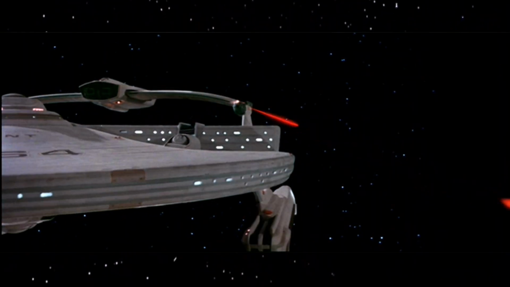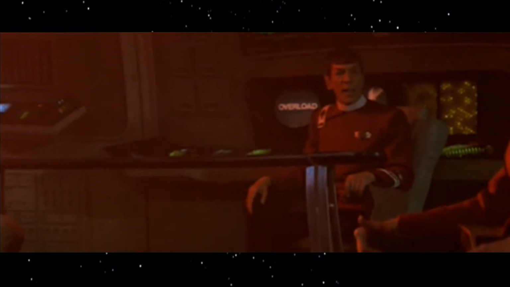Fire! No power to the weapons, Captain. Hang on!